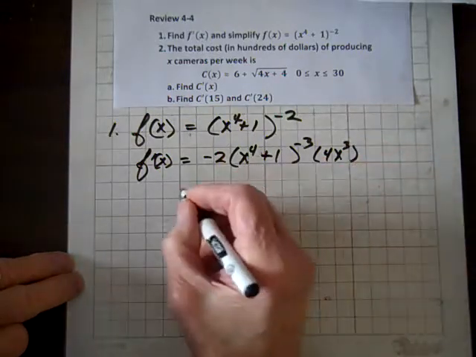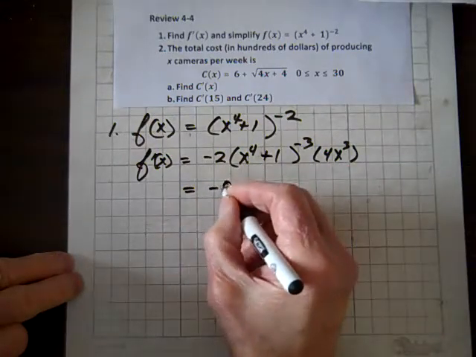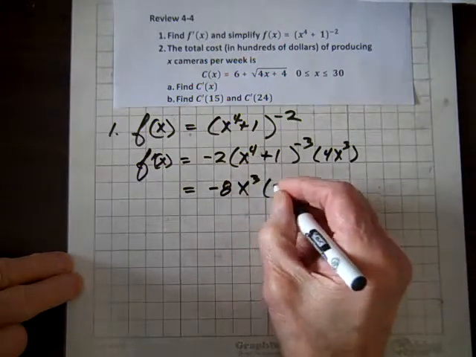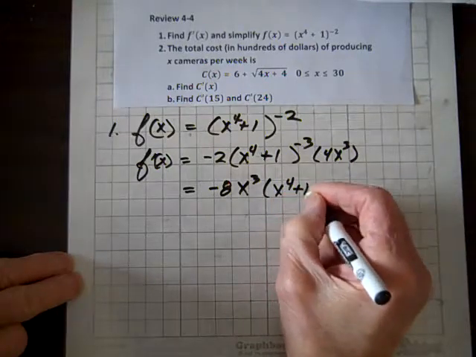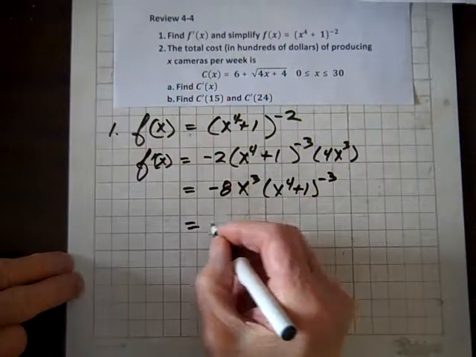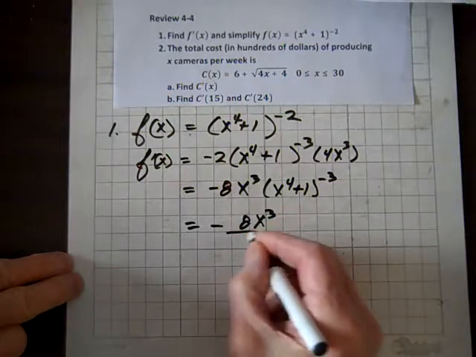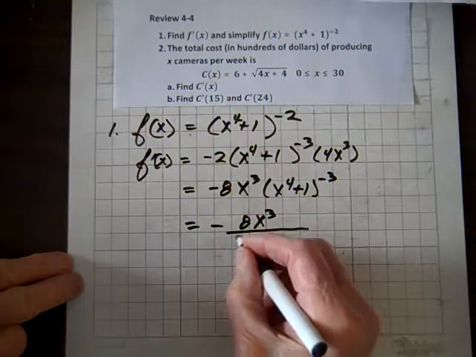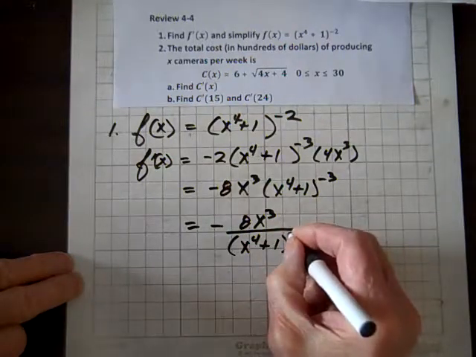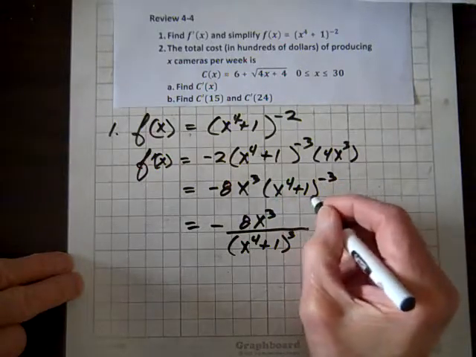So that's what we get. Let's clean this up. So -2 times 4 is -8 x cubed times x to the 4th plus 1 to the -3. Another way to write that is -8 x cubed. If you want to write this with a positive exponent, it's going to be x to the 4th plus 1 raised to the 3rd power. We change the sign on the exponent when we change the position of that base.